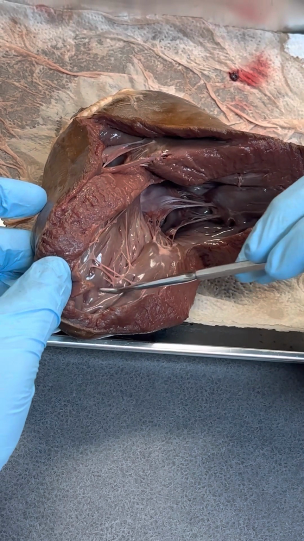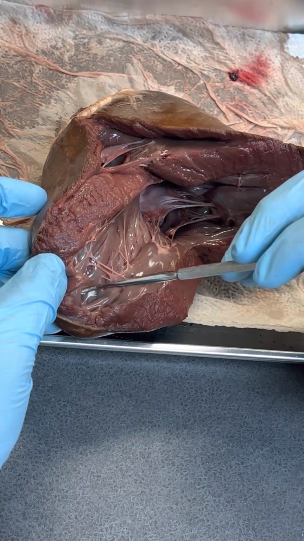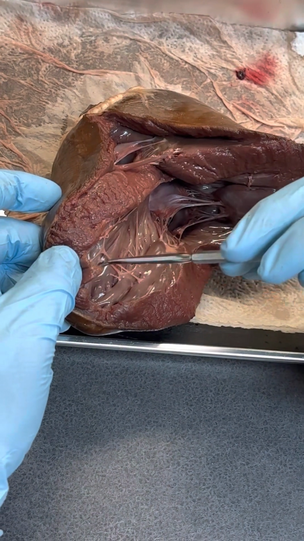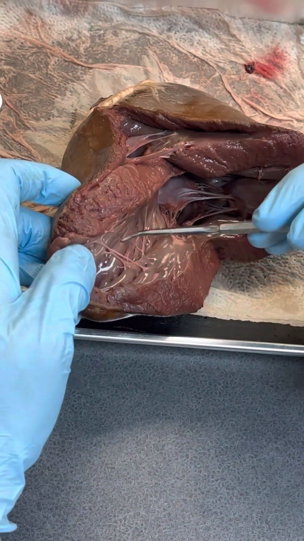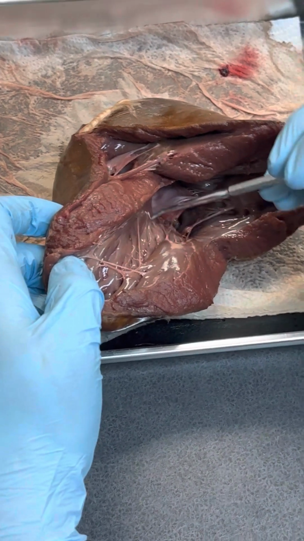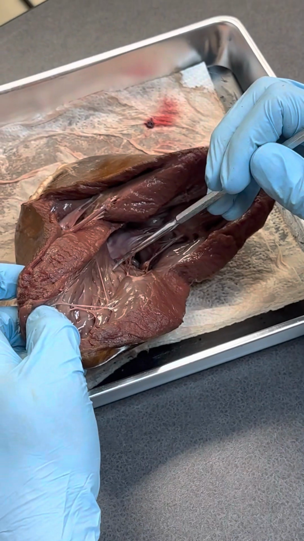Trabeculae carneae, yep. It means giant ridges in Latin. Trust me. Okay, trabeculae carneae, easy peasy.